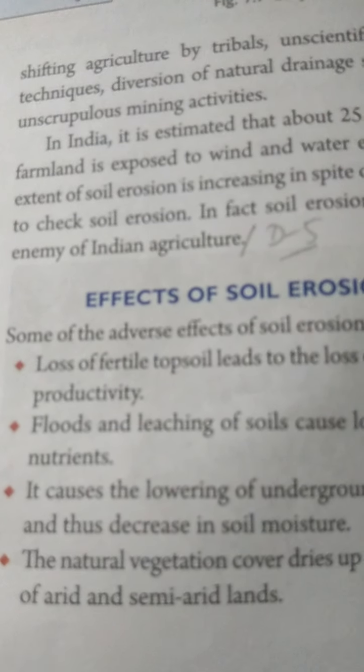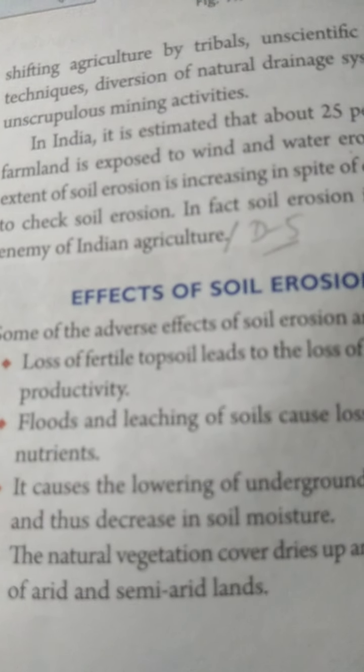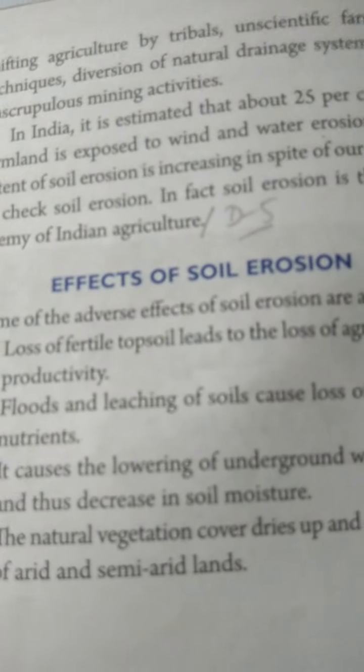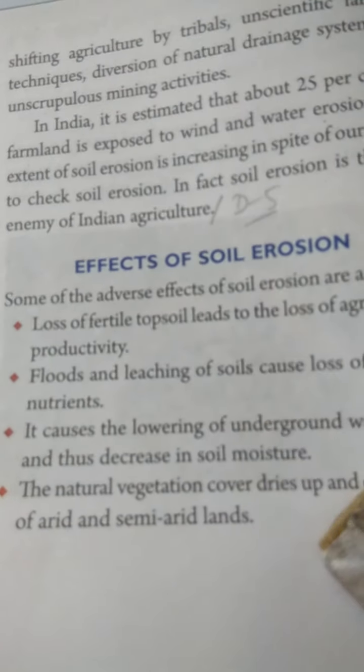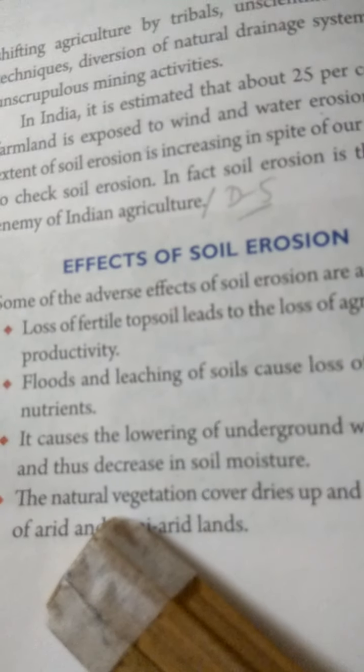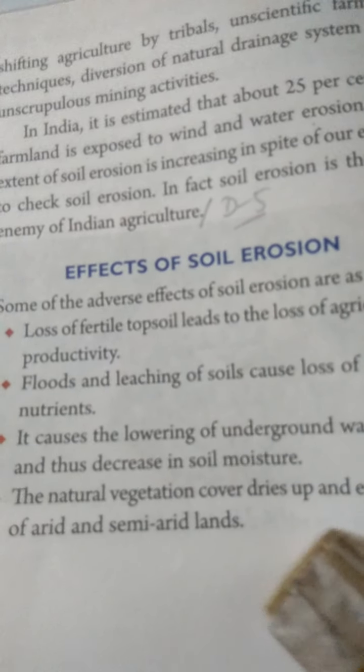Loss of fertile topsoil leads to loss of agricultural productivity. Floods and leaching of soil cause loss of nutrients. It causes lowering of the underground water, natural vegetation cover dries up, and arid areas are left.